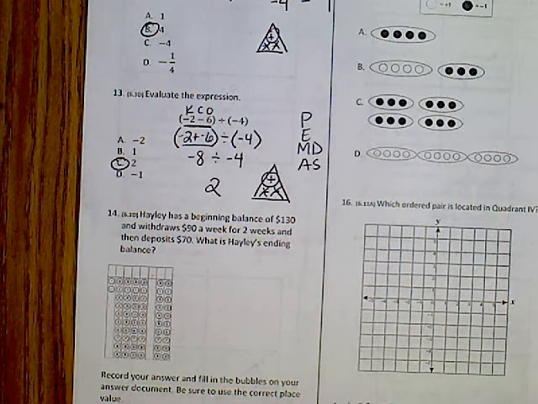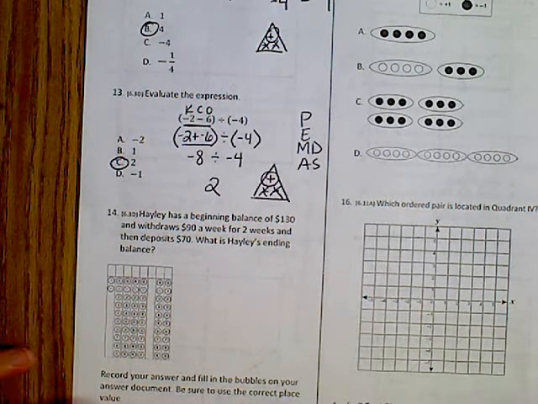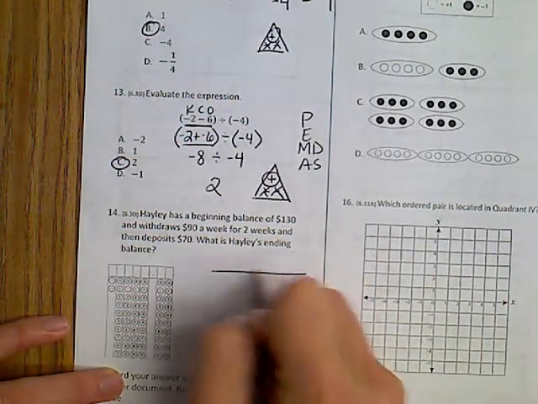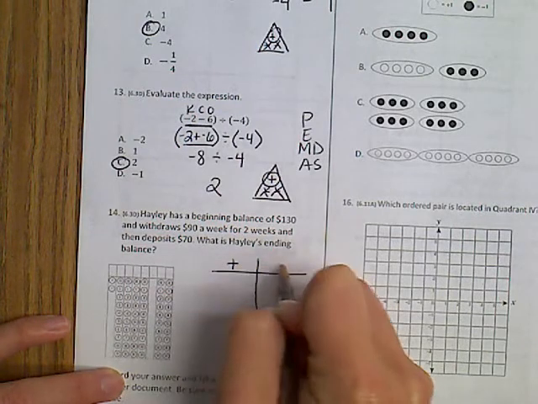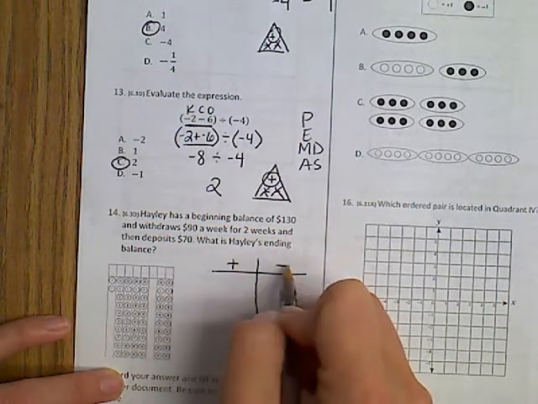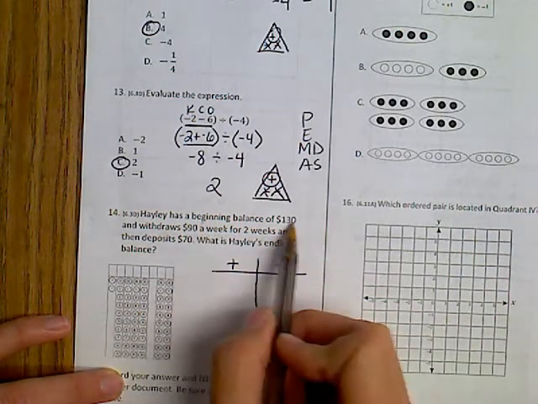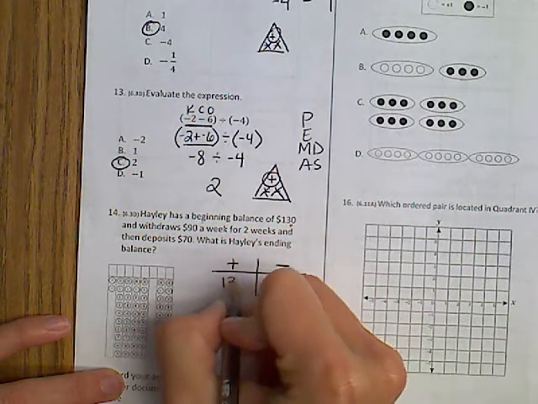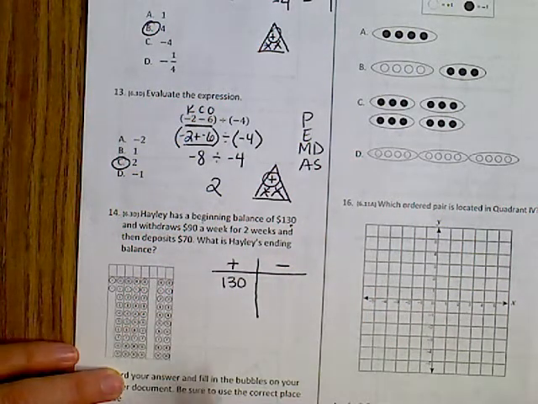And then number 14, Haley has a beginning balance of $130 and withdraws $90 a week for 2 weeks and then deposits $70. What is Haley's ending balance? There's a couple ways that we could do this. I want to kind of categorize them between my positives and my negatives, or my add-ins and my takeaways. So my beginning balance is positive 130. I know I have that much money.